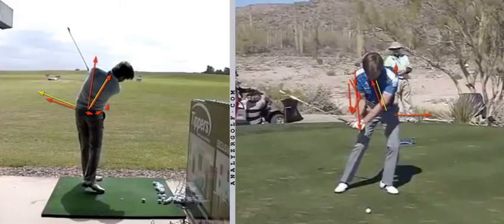So side bend is apparent in every player. You can view it from down the line. You can view it from face on. It can be done excessively, or it can be done to a degree which is not satisfactory. So you can do it too much, you can do it too little. It's usually a byproduct of other things, such as the extension and the slide. So the amount of side bend that you create is often a subsequent effect of other things.